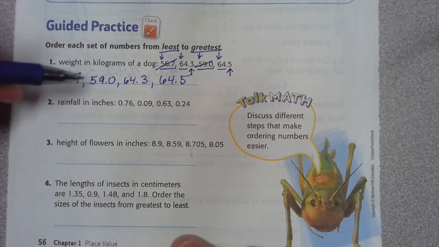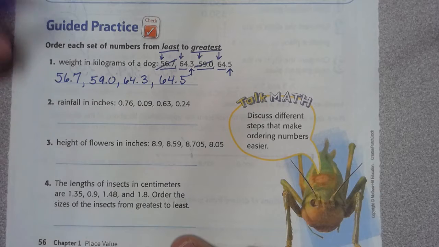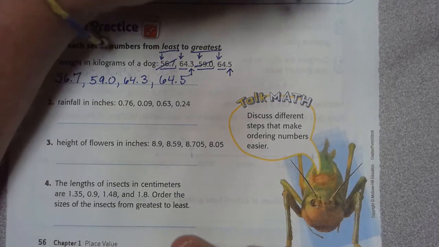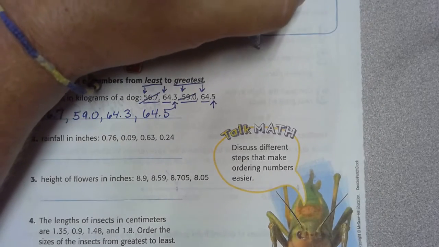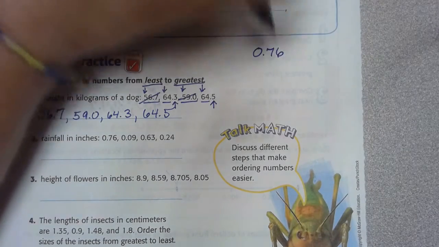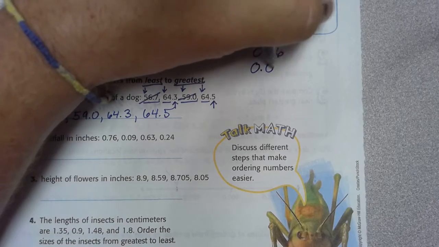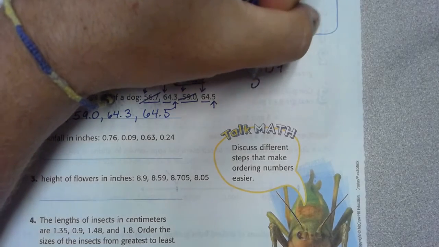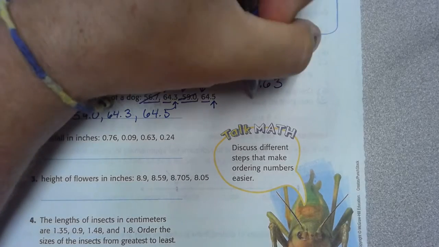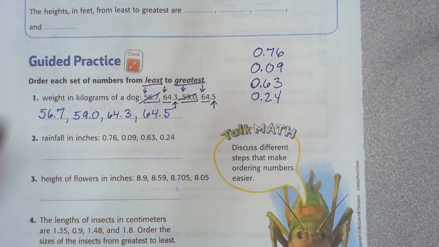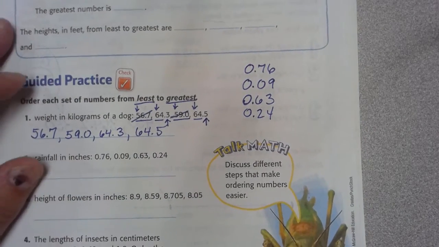Okay. Rainfall. This is right up Colton's alley right here of rainfall. We got to order it from least, the smallest to the greatest. So this is a little bit tougher. What I would suggest doing is writing all these out over here when they have a bunch of zeros because it's a little tougher to see those like that. Now it's going to make it a little bit easier to see.